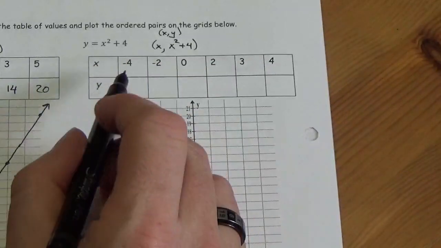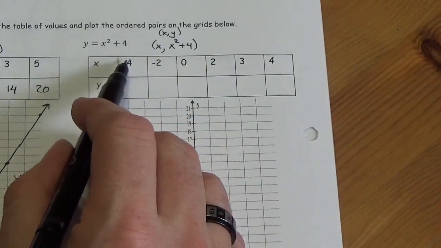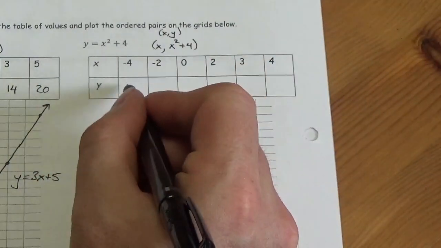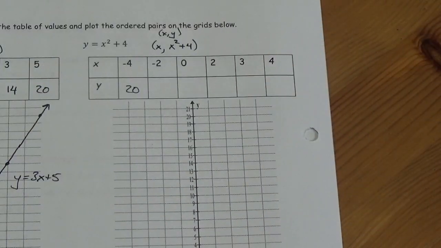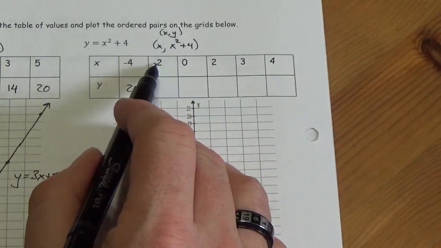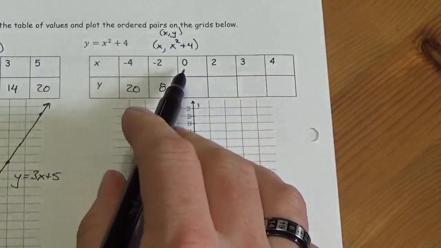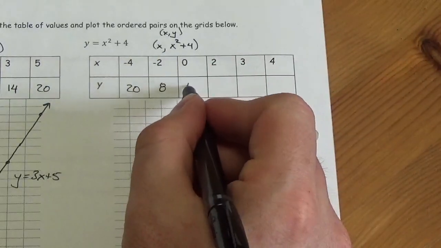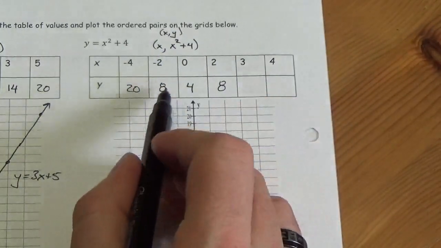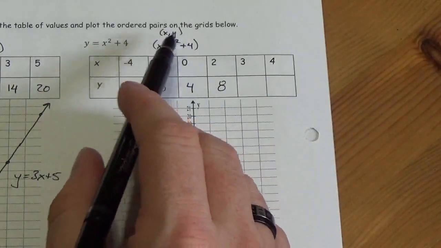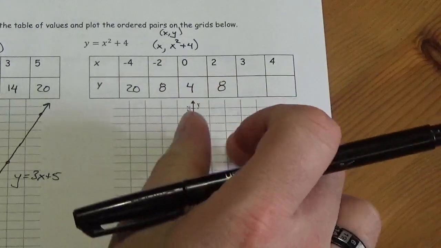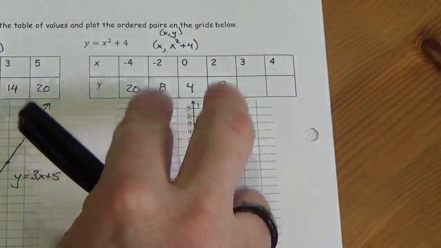So here's my table of values. In this case, when x is -4, I'm going to square -4 to get positive 16. And then I'm going to add 4 to it, and that's going to get me 20. Oops, sorry about that. Things happen. Okay, so if x is -2, -2 squared will be positive 4, plus 4 is 8. I love this one. 0 squared is 0, plus 4 is 4. 2 squared is 4, plus 4 is 8. Now look at that. That's interesting. That is one of the properties of a quadratic when we square something. Whether you square a negative or square the positive, the result is going to be the same value.